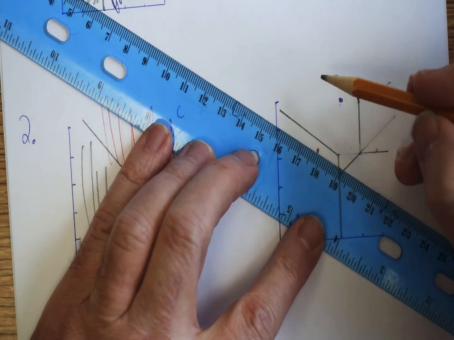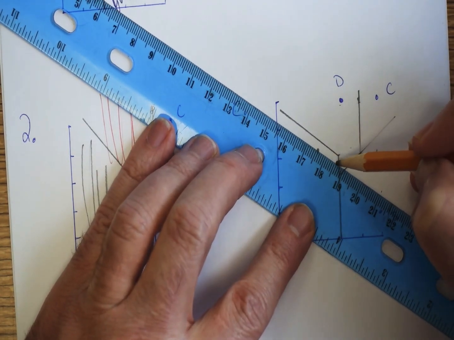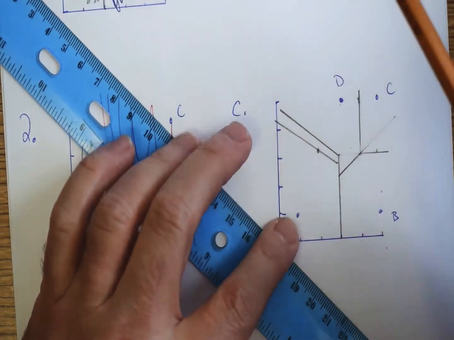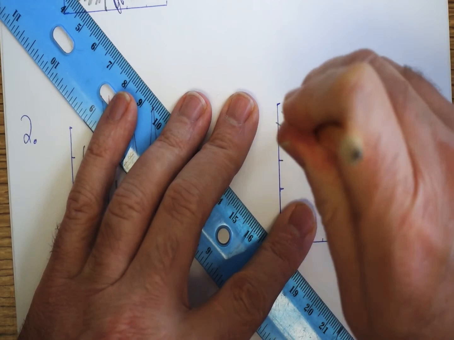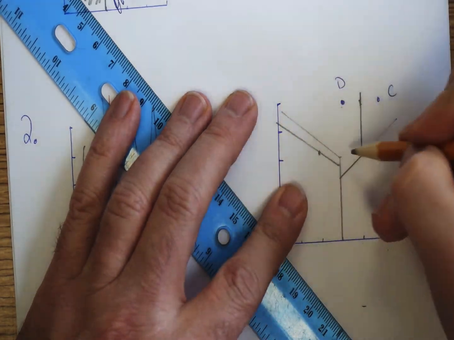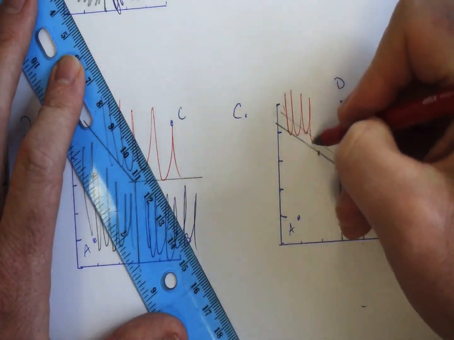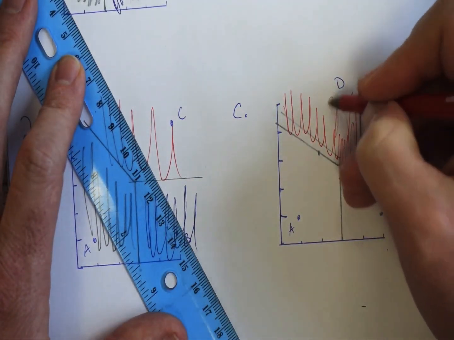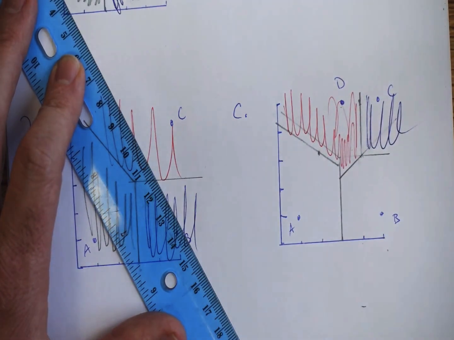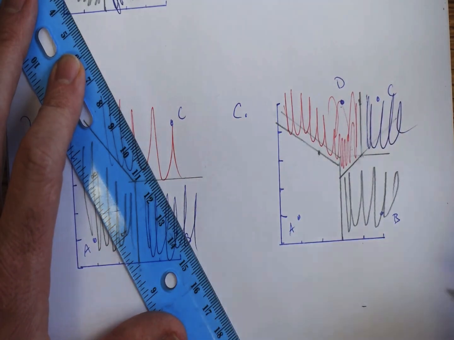And then maybe that comes down to here. So in that case, I really don't need this one. It's going to look something like this. Yeah, I like that. So if you're up in this area, right down to here, you go to D, all over here is C, all over here is B, and all over here is A.